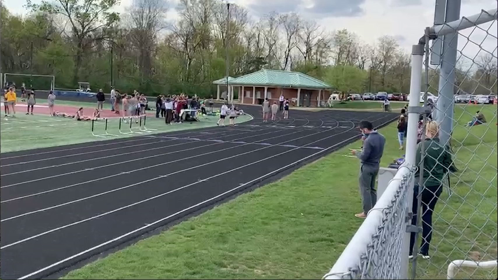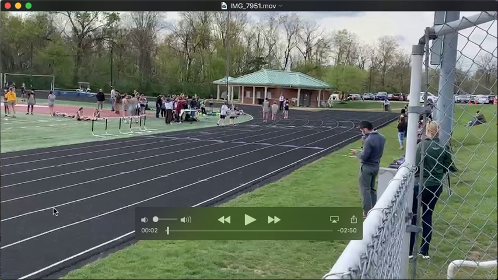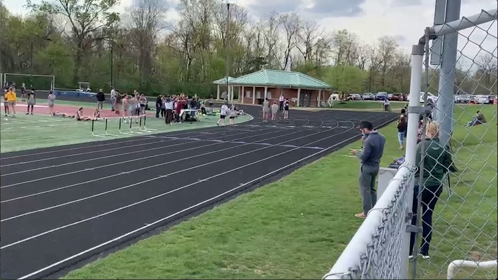82-75 splits, so definitely went out nice and controlled. Let the race develop in front of him, and then took control of the race with 230-40 meters to go, and brought it on home. Nice job, well run, and overall a very well run race, and just a couple things to pay attention to. So hopefully that helps, and you can use that in your next race.